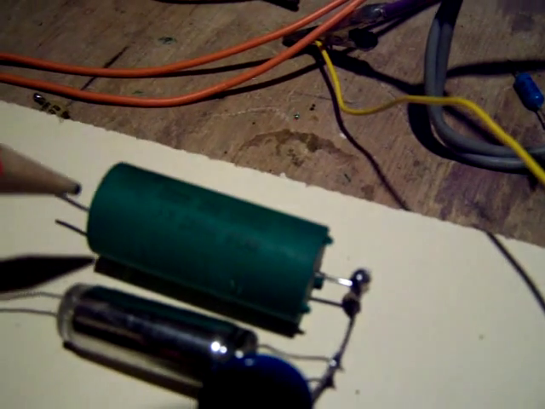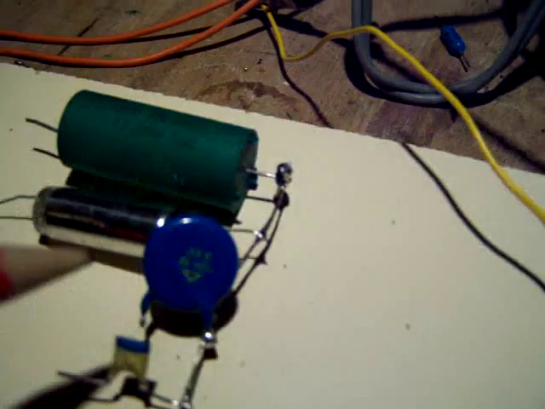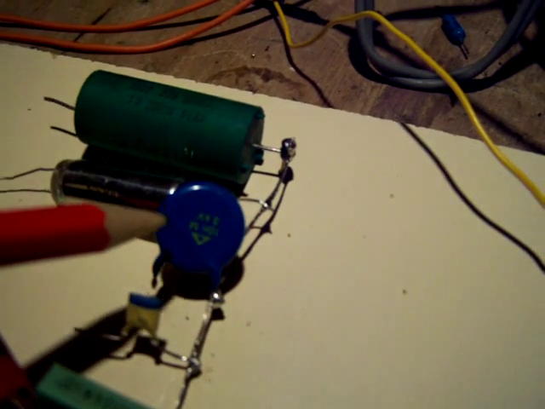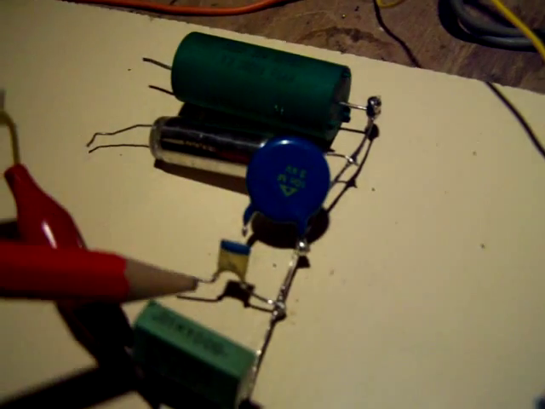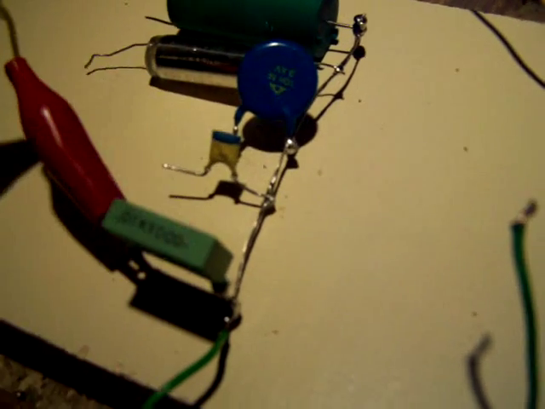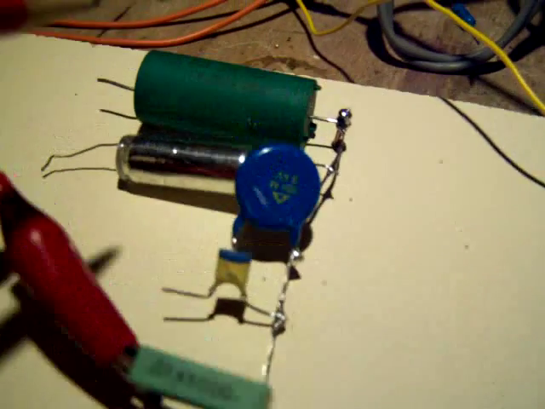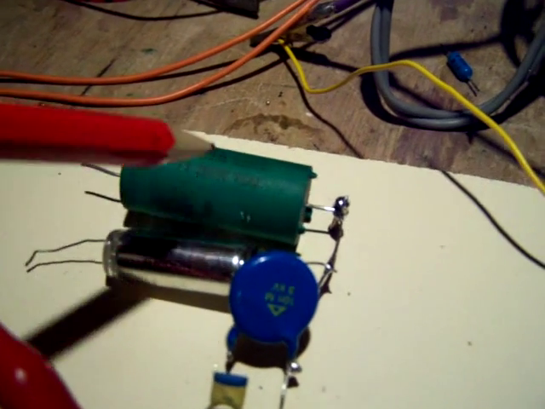This is a foil capacitor. This is also a foil capacitor, but from another type. This is a blue ceramic multi-layer capacitor used in, for instance, computer power supplies. This is a small capacitor, ceramic, 10 nanofarad, and this is also a certain foil capacitor. All capacitors are 10 nanofarad. So we study now the damping that all these capacitors give on this music.